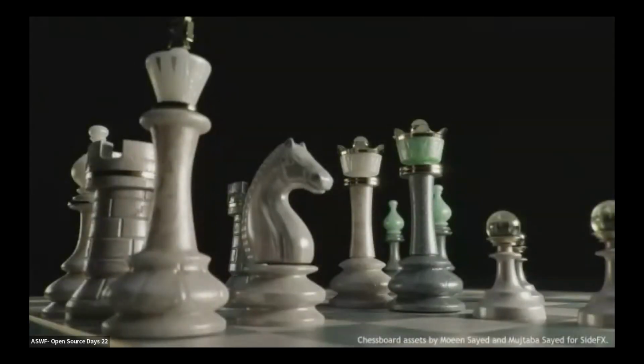Now, how do these results look with the chessboard scene here? It's the first screenshot for that one.